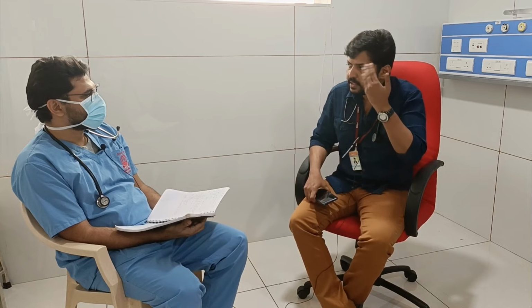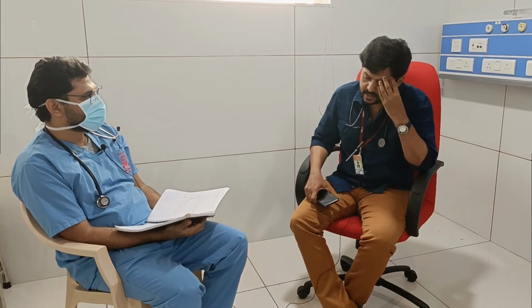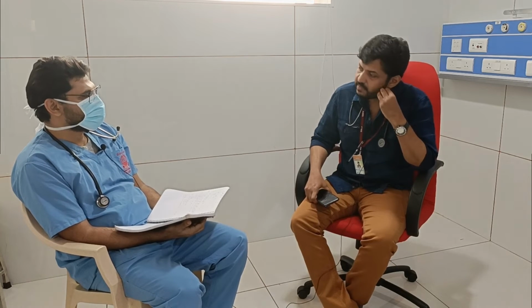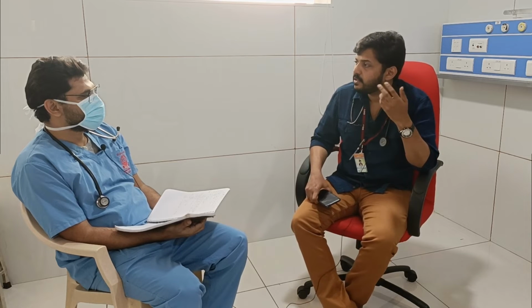Any lacrimation? Because in cluster headache you'll get autonomic features like lacrimation, unilateral ptosis and even miosis. That will be there in cluster headache. Migraine usually will have an aura. Probably a lead after vomiting, photophobia and all these things will be there in migraine.